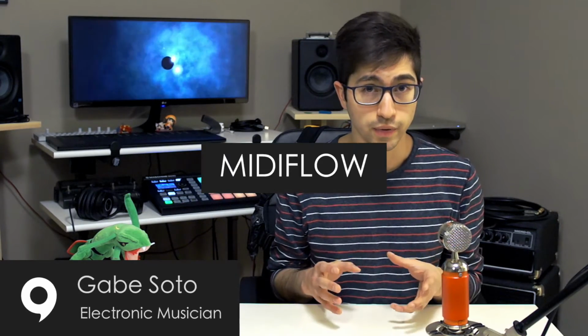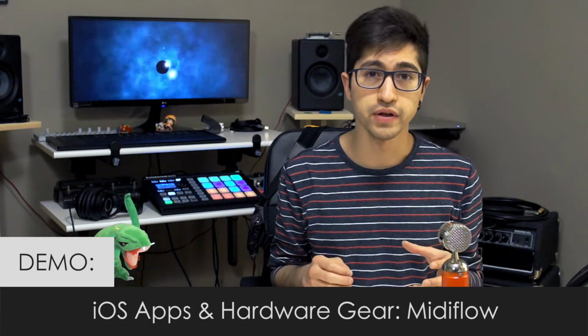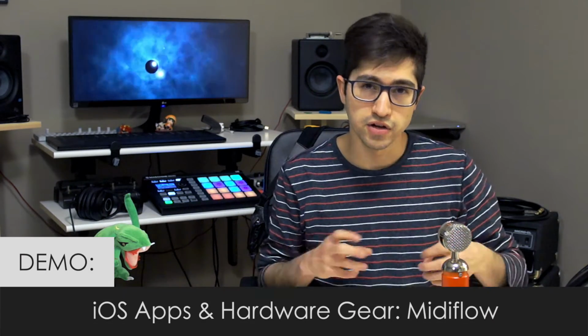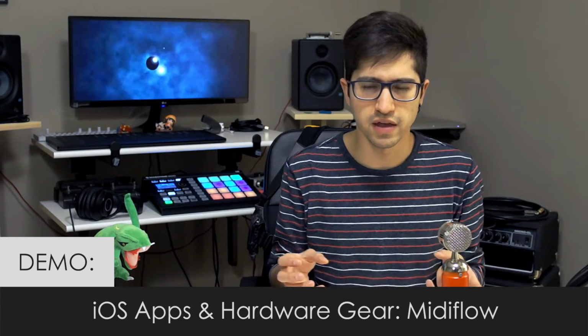Hey guys, it's Gabe again. Today I just wanted to show off a little cool application for iOS devices, so whether it's your iPhone or iPad, you can use it on both. This one's called Midiflow. It's a little utility app that lets you take incoming and outgoing MIDI data and manipulate it to a certain extent so that you can get more out of your instruments.